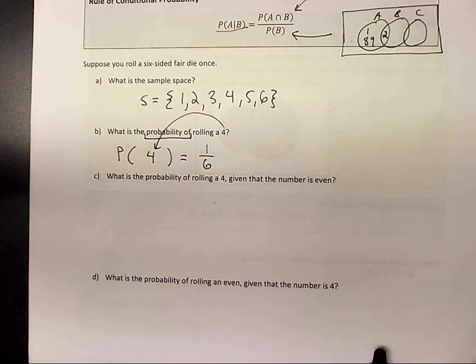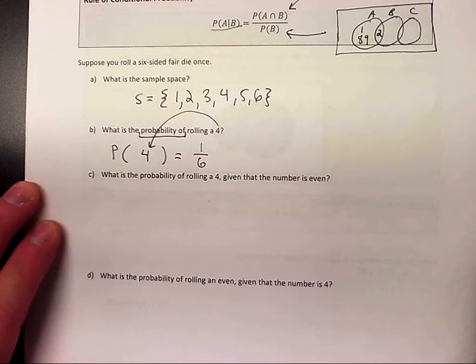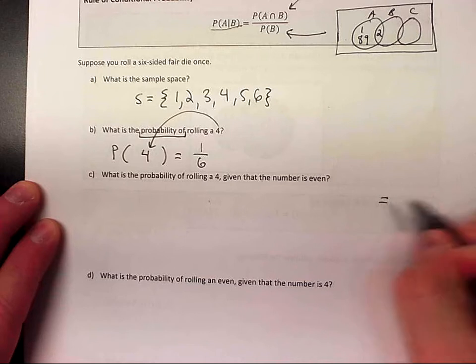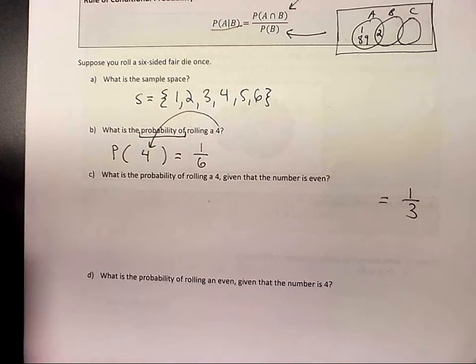Does that make sense? So intuition tells us the probability of rolling the number 4, given that you know that I rolled an even number, is 1 out of 3, or 1/3. Does that make sense? All right. So we know we're supposed to get something equal to 1 out of 3.